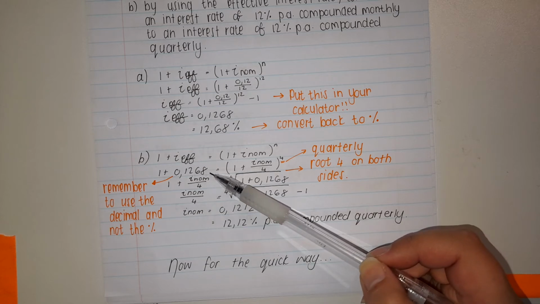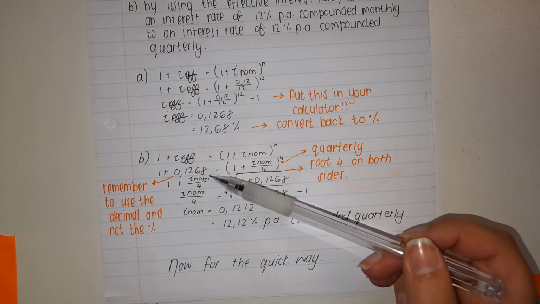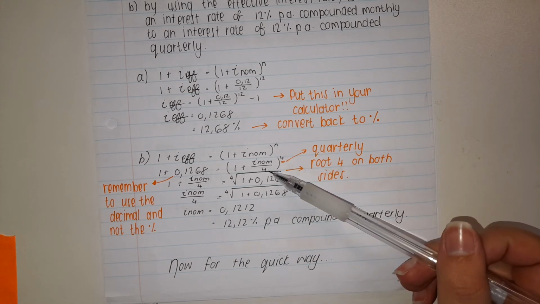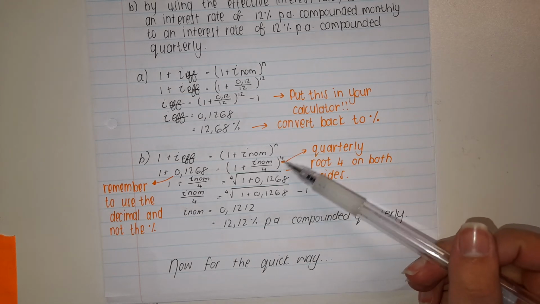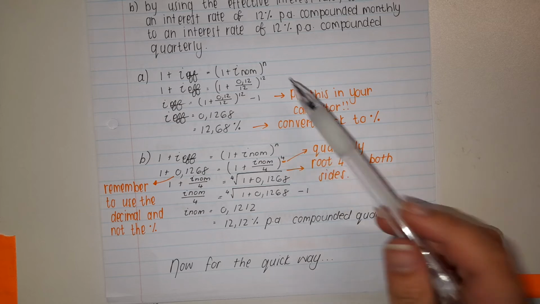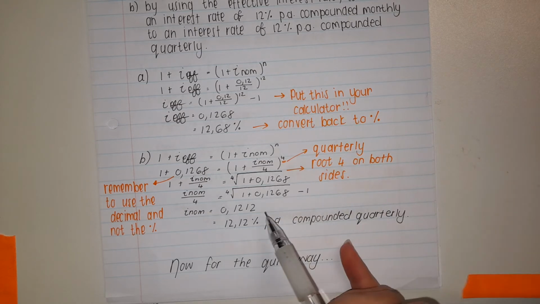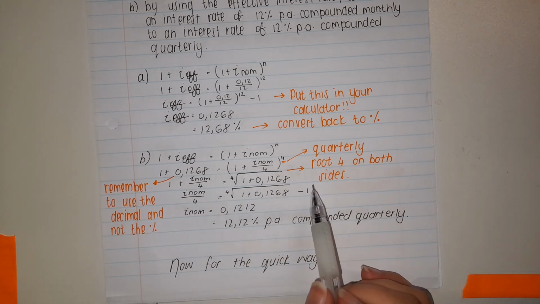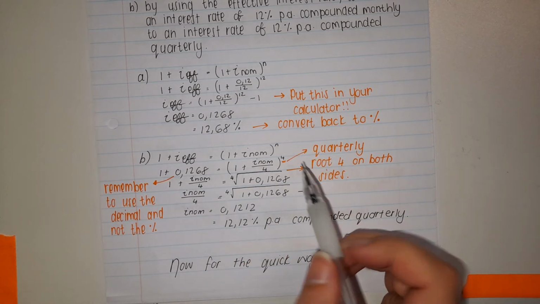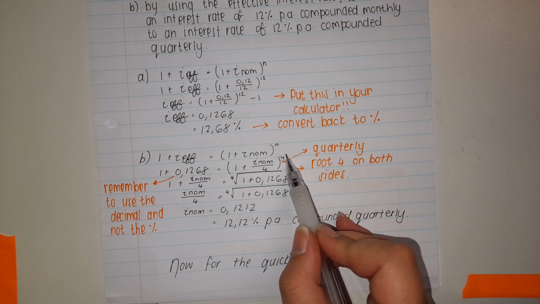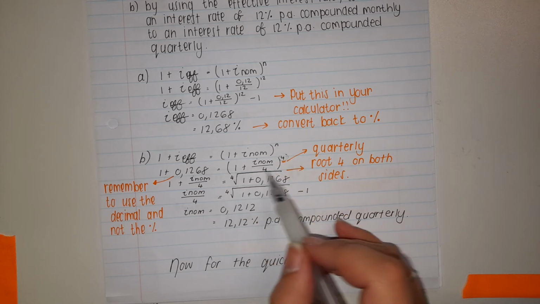Again, it's back to decimals. Don't use the percentage. I'm going to have 4 instead of 12 because now I'm doing quarterly, which is 4 times a year, not monthly, which is 12 times a year. Good. Now, to get this away, I'm going to take my 1 over to that side. First, my to the power of 4, I'm going to get away by square rooting.